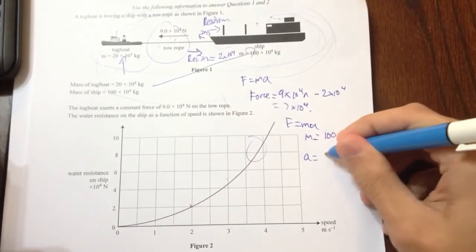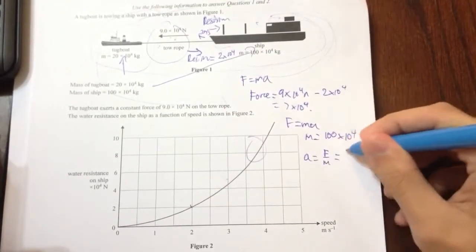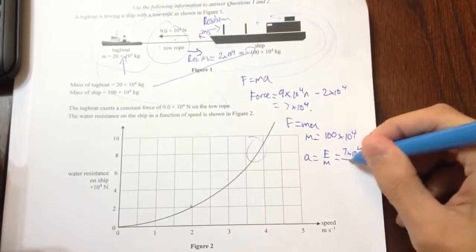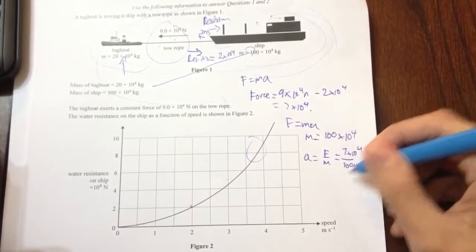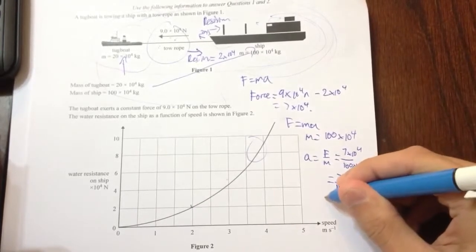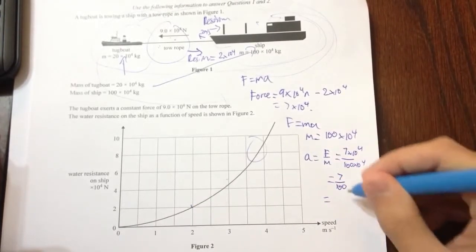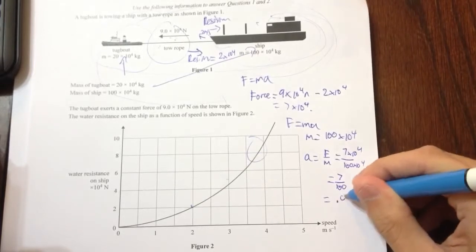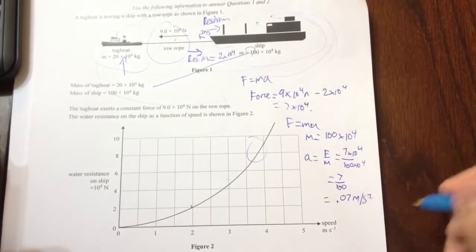Therefore acceleration equals force on mass equals 7 times 10 to the 4 on 100 times 10 to the 4 equals 7 on 100 equals 0.07 meters per second squared. So that's how much it's accelerating.